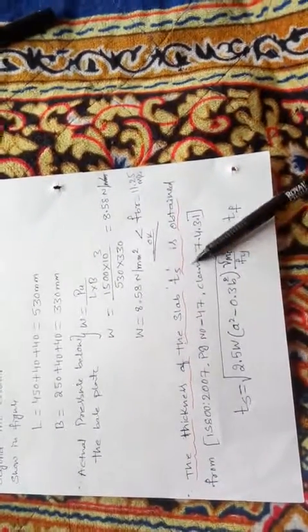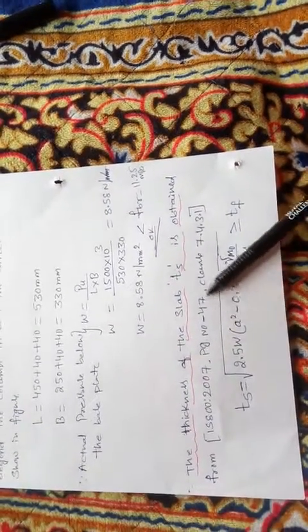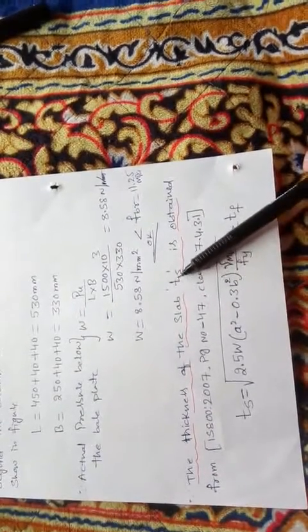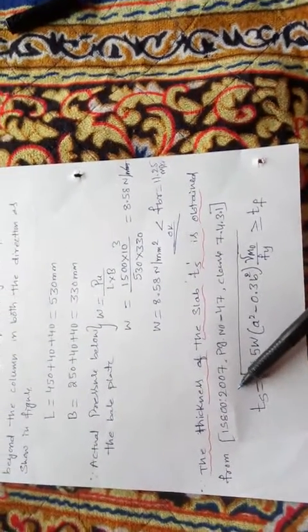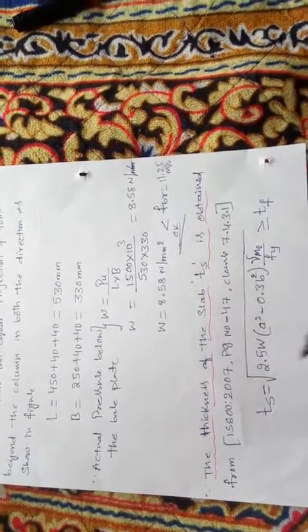After that, the next step is the calculation of the thickness of the slab. For the calculation of the thickness of the slab, the formula is given in IS 800:2007, on page number 47. Here this is IS 800:2007, and this is page number 47. You can see it in clause 7.4.3.1.